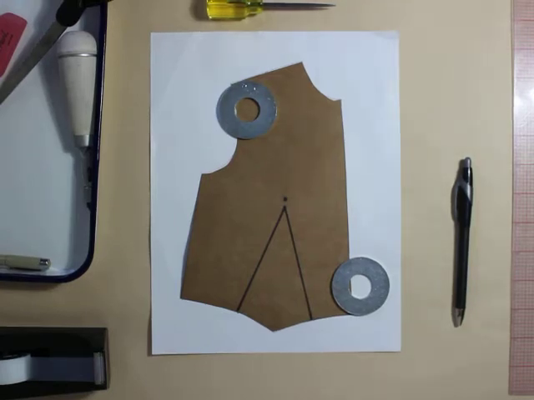Design comes from being able to take a basic pattern and manipulate it into something that is not standard. One way is through the manipulation of darts. In flat pattern, there are two ways to do this. One is slash and spread, and the other is the pivot method. In this video, I will be showing you the slash and spread method.